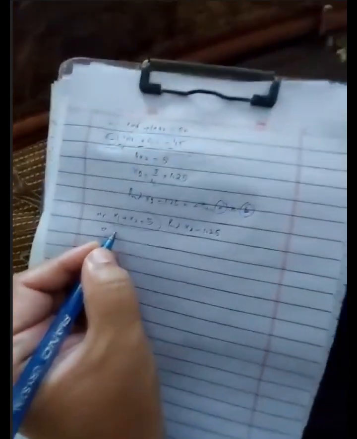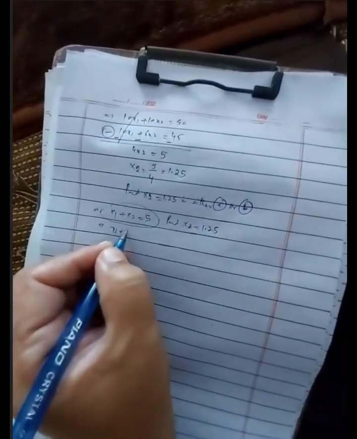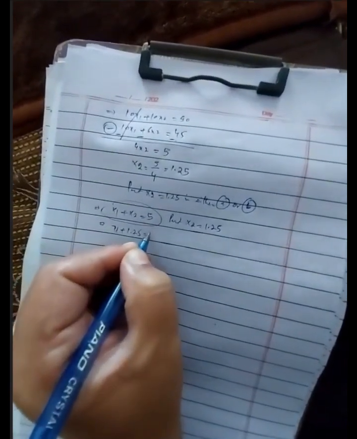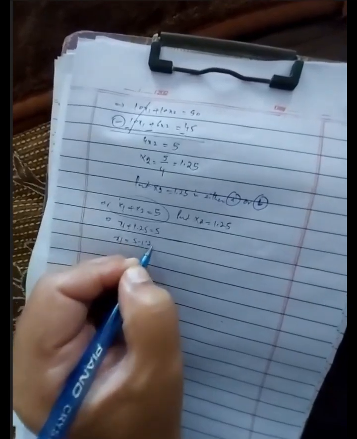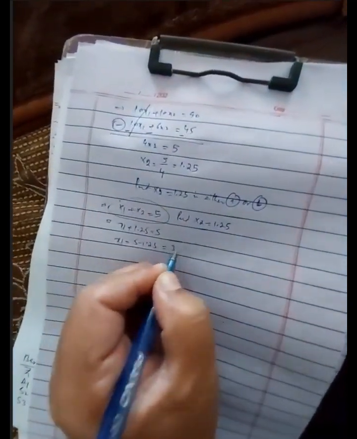So we get x1 plus 1.25 is equal to 5, and x1 is equal to 5 minus 1.25, which is equal to 3.75.